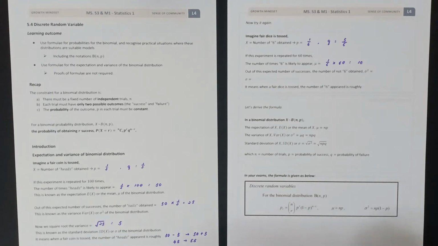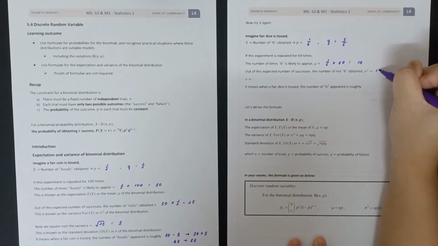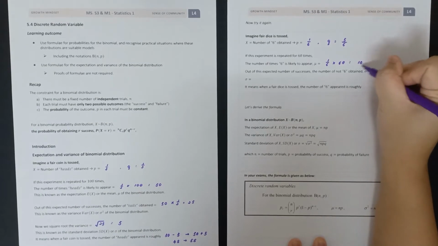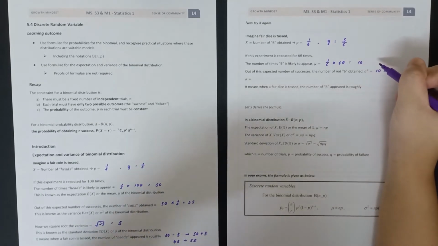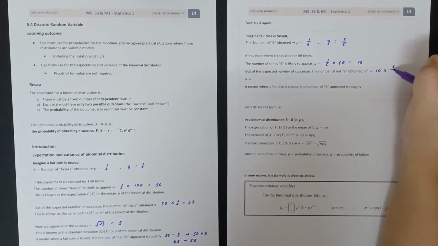Then after that, out of this expected number of successes, what is the number of non-6s for me to obtain? Out of the 10 times, I'll be able to get a non-6 number, which is the probability for my failure.